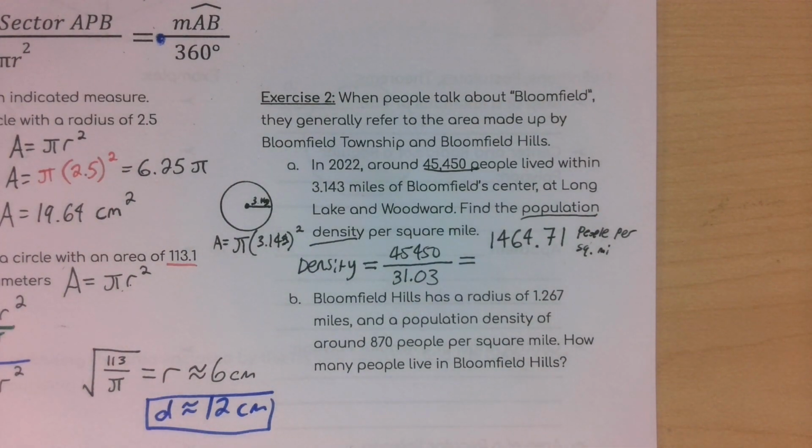About 1,465. That's a lot of people per square mile. It turns out that Bloomfield is pretty packed. But you know it's not as packed.